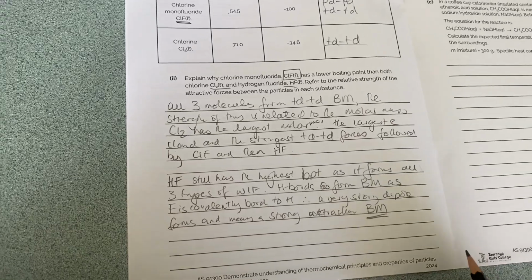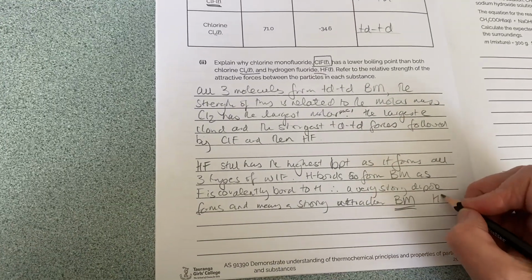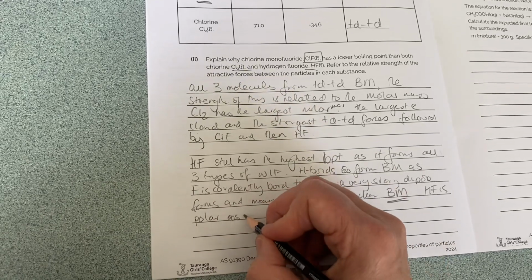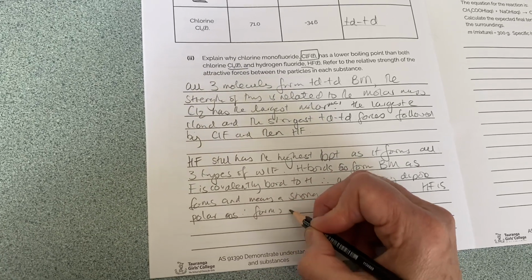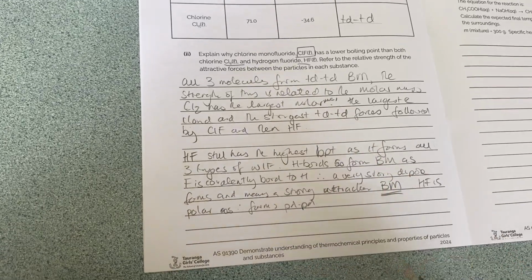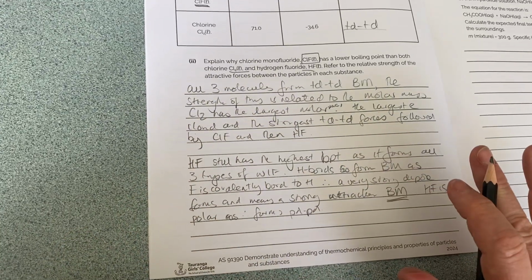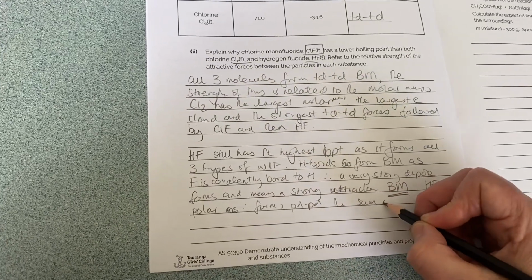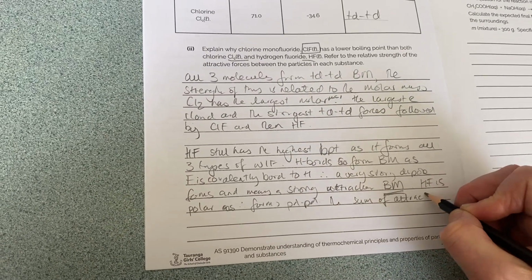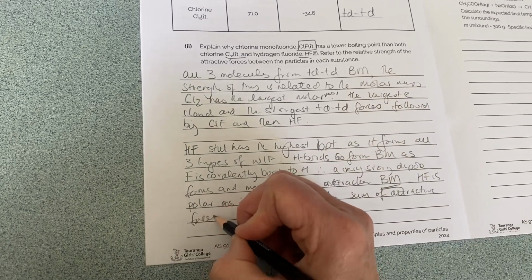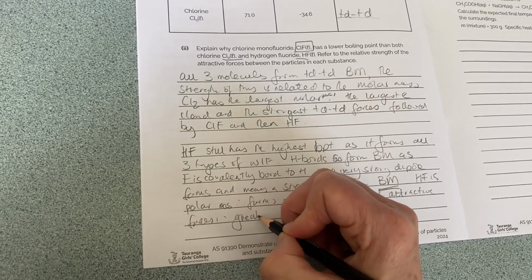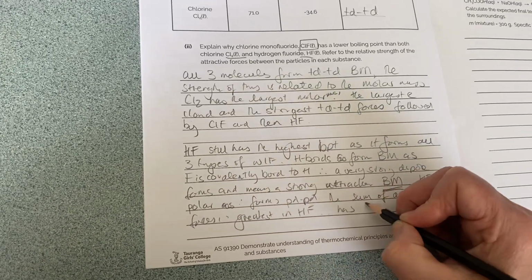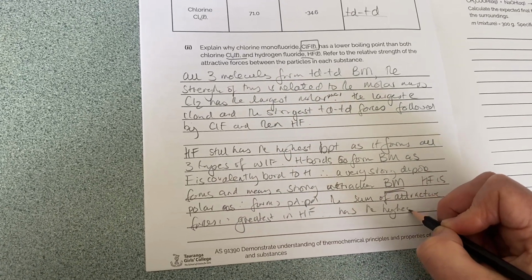molecules. So that's really important. HF is polar, therefore forms PD. You don't need to go into detail about polarity. It adds nothing, why it's polar. Okay, the sum of attractive forces is probably the best way to put this. Forces is greatest in HF, therefore has the highest boiling point.